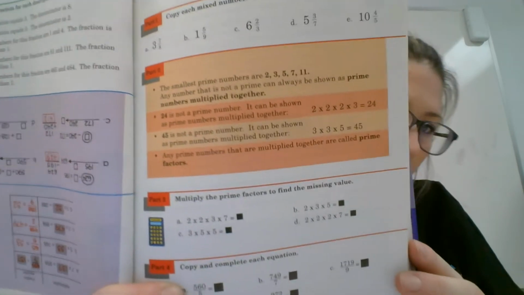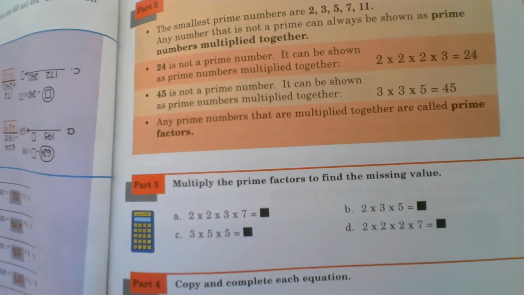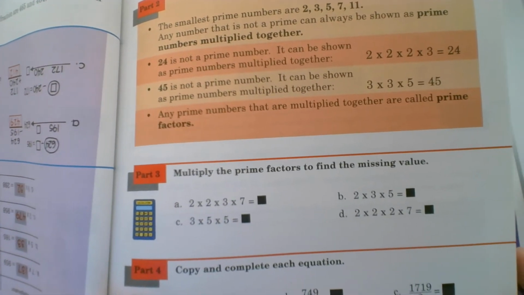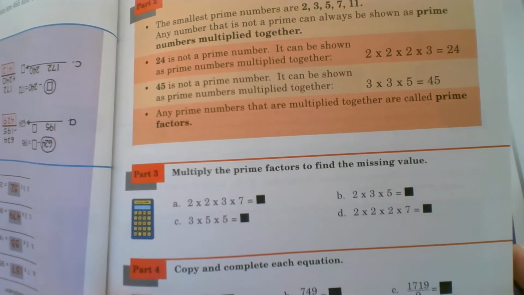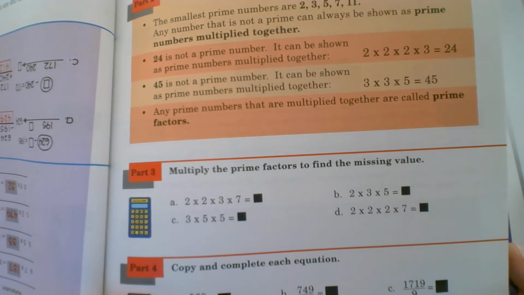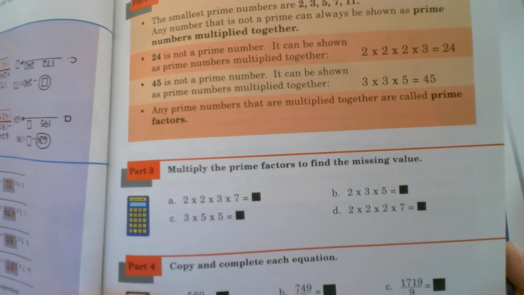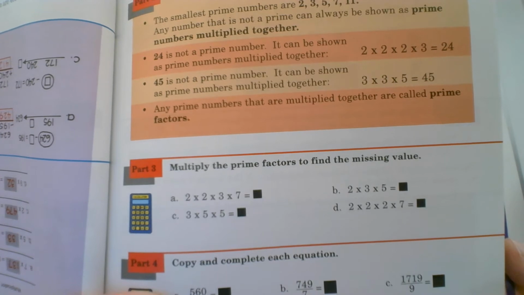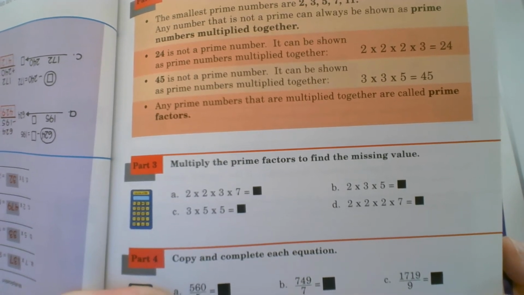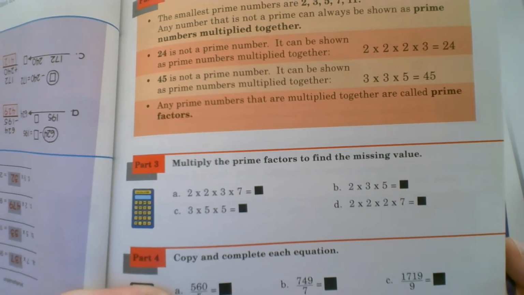Find part 3. The prime factors are shown. To find the answer, you multiply. Value A, 2 times 2 times 3 times 7. Those are your prime numbers. You can do the multiplication with your calculator.